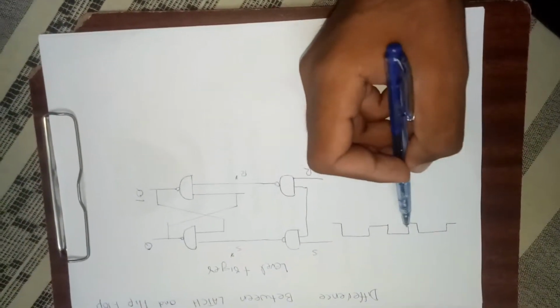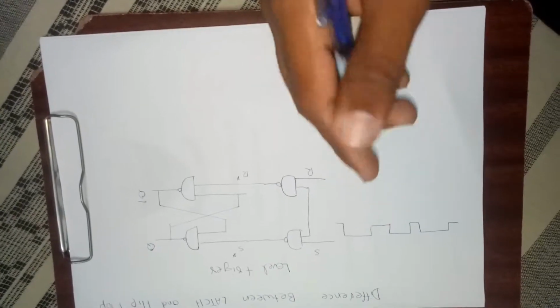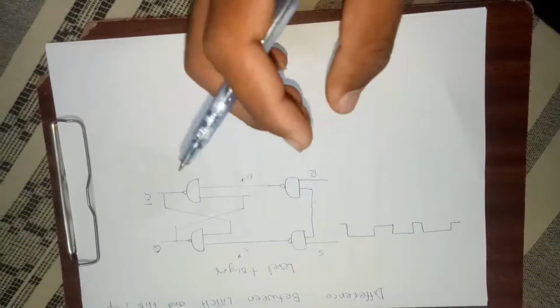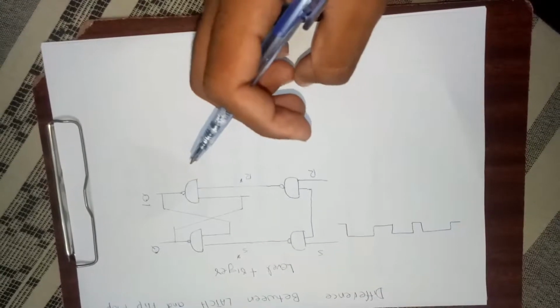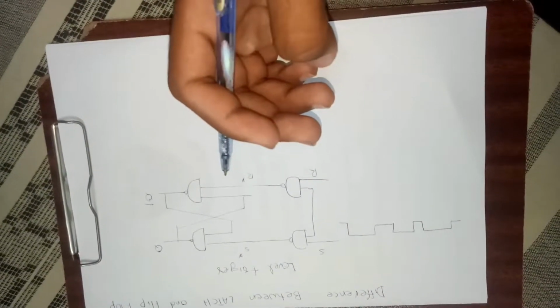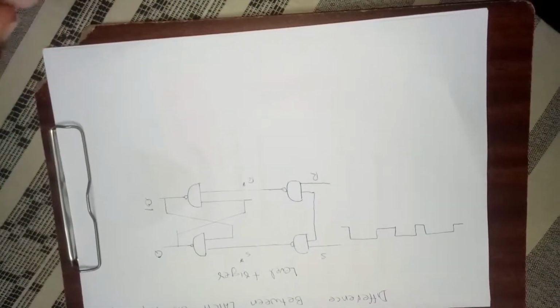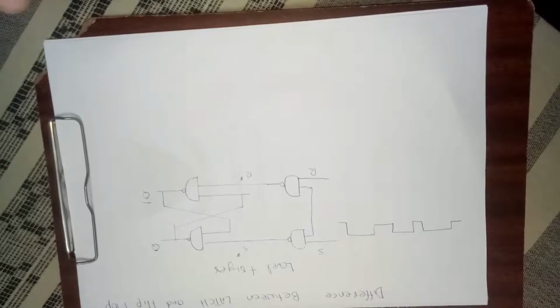When enable is high for this period, the circuit operates, and it will not operate for this period. It's a very simple thing. Now, what happens in the case of flip-flop? Before we go to the flip-flop, first I explain the operation.